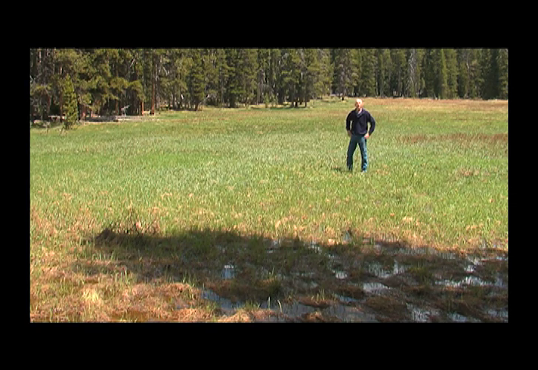So again, there are many, many different types of secondary succession. And so I'd like you to take a look at a video segment that we did this past summer up in the Greater Yellowstone ecosystem. I'm standing in this slough in Yellowstone National Park to show you an example of secondary succession in action.